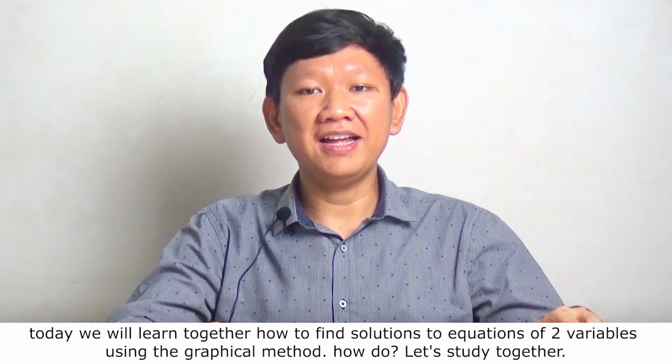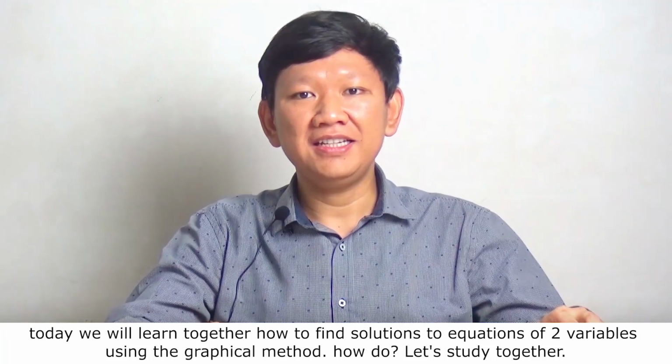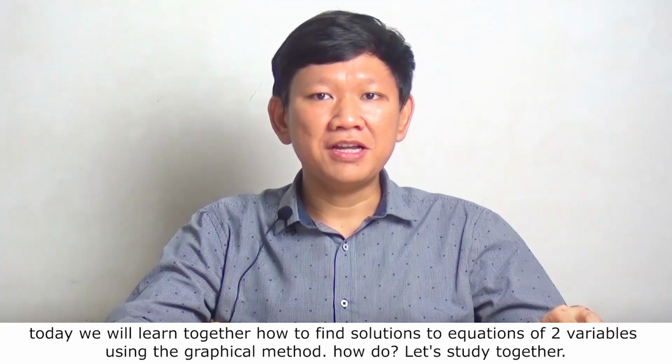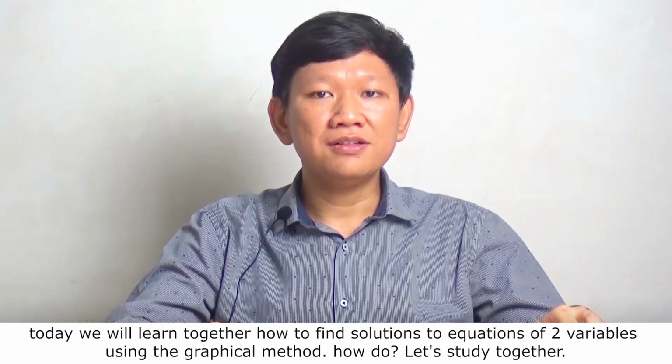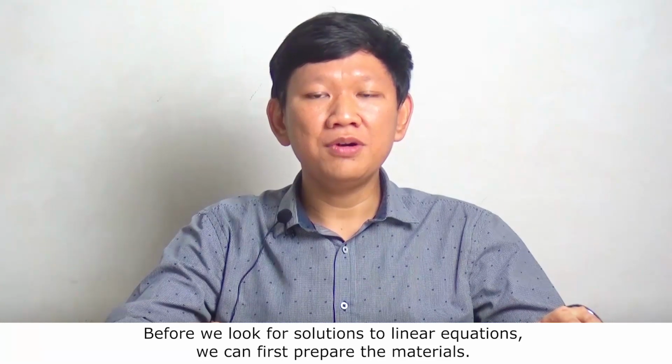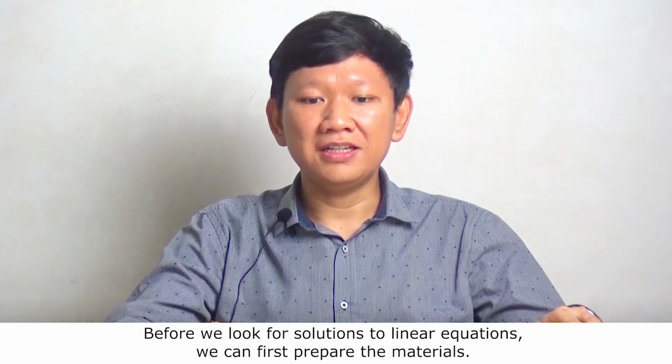Today we will learn how to find solutions to equations of two variables using the graphical method. How is that? Let's learn together. Before we look for solutions to linear equations, we can first prepare the materials.